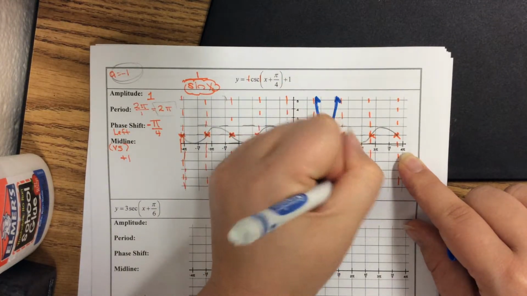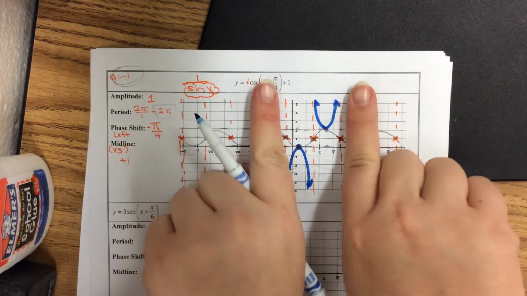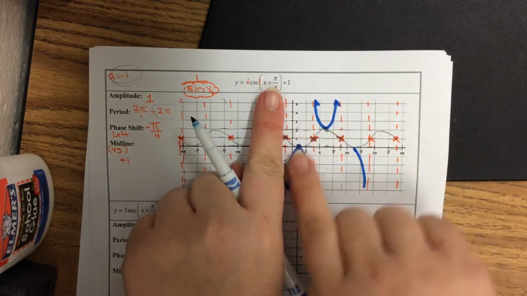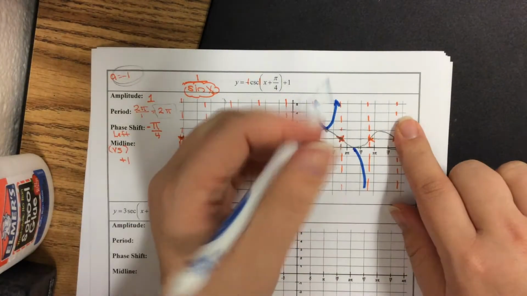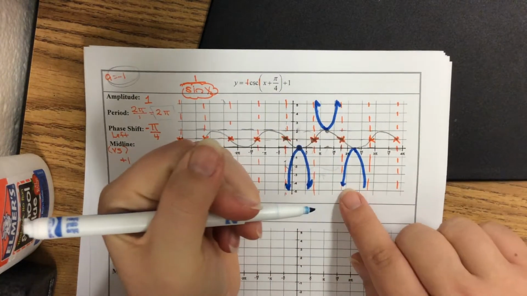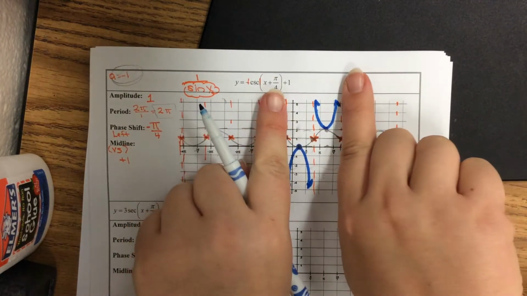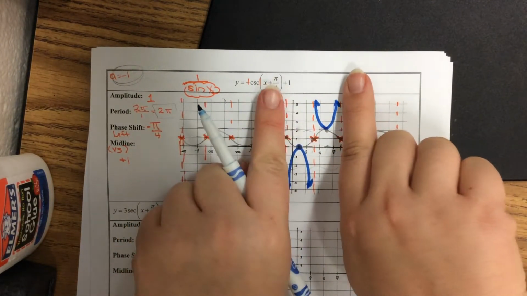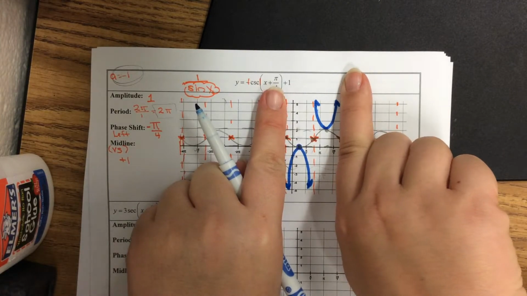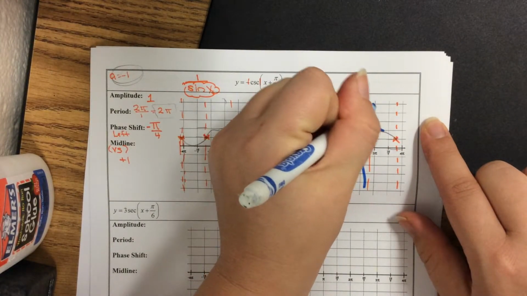What you see graphed in blue, this is one interval. Notice it takes both pieces to get the whole picture, because now here in this third graph, it looks like I've repeated. So this is one interval from 0 to 2 pi shifted back pi over 4, and then repeating from there.